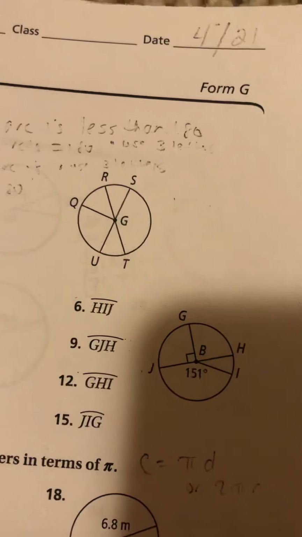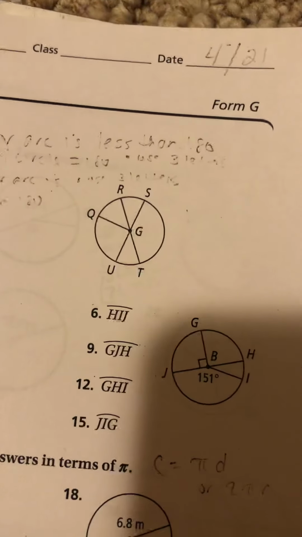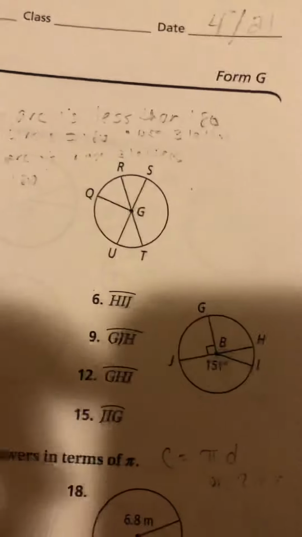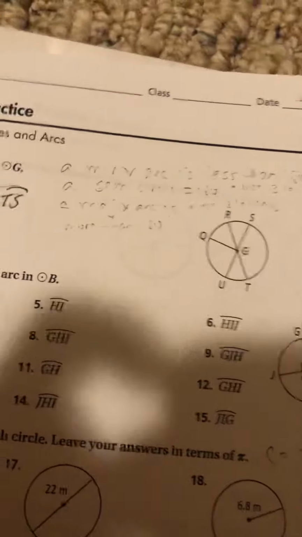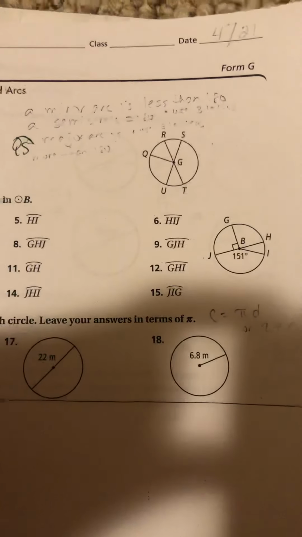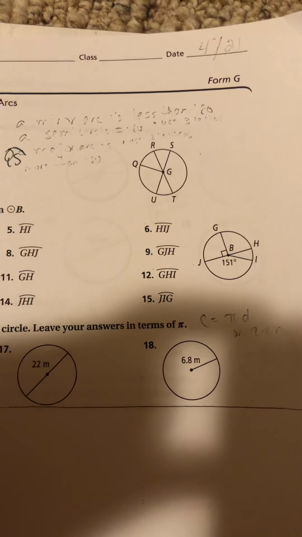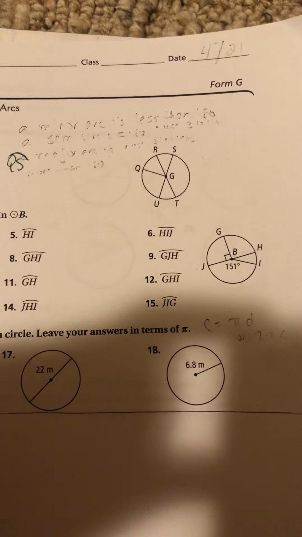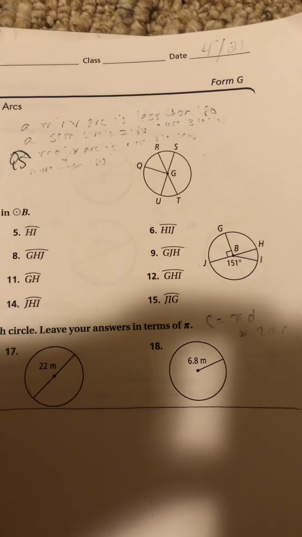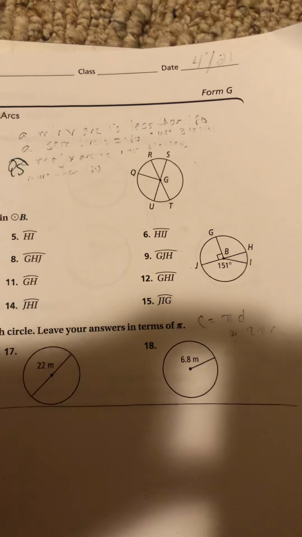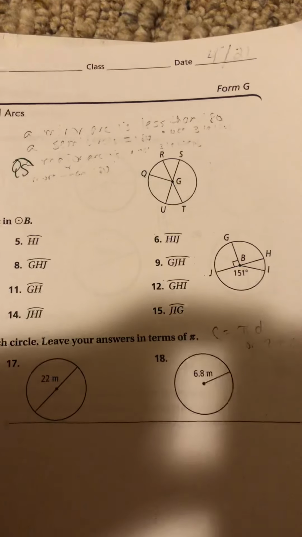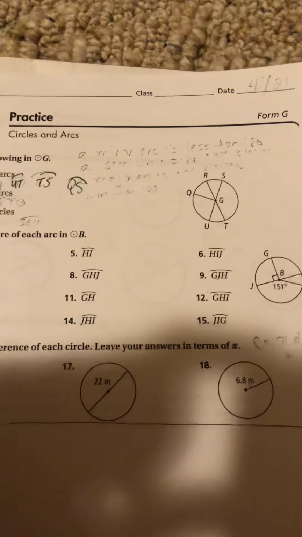Those are the individual arcs that are less than 180, but we also need to look at the ones we get if we combine them. Arc QS would also be a minor arc. If we put two of the minor arcs together and they're still less than 180, it's still a minor arc, as long as it's less than a diameter. You want to name all of them that are less than 180.